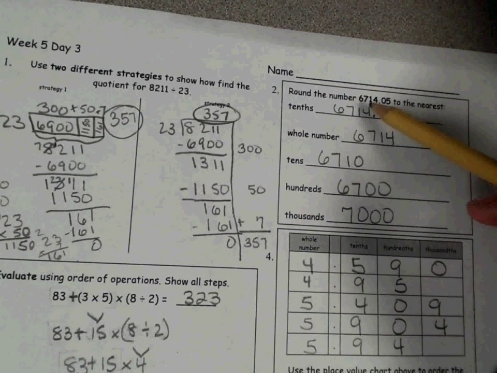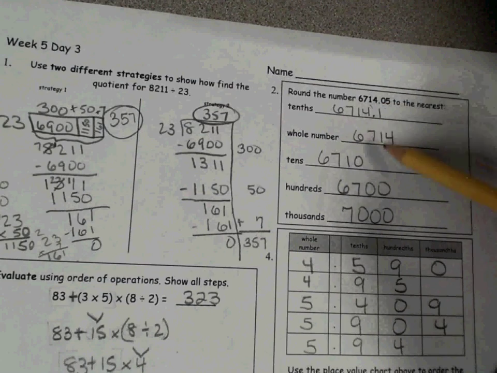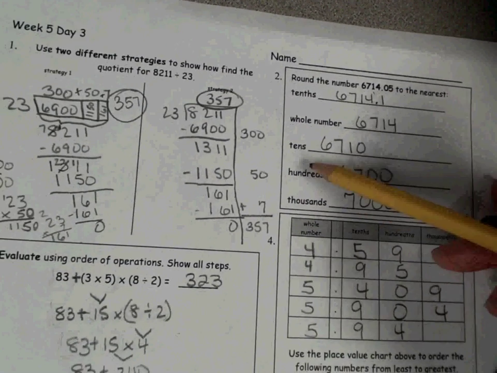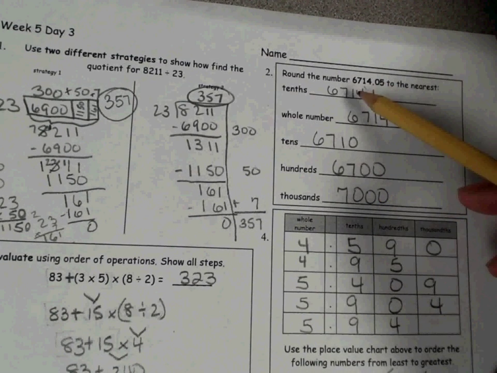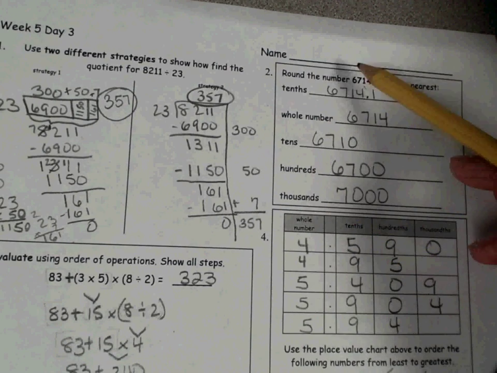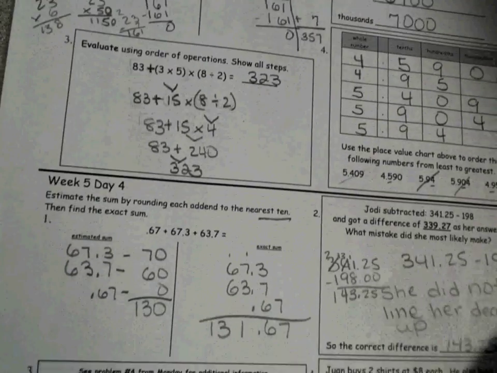Tens place, I look to the right. There's a 4, so that 1 stays the same in the tens place, and I just rewrite that number as 6,710. Hundreds place, there's a 1 next to the hundredths place, so my 7 stays the same. And then thousands place, there's a 7 next to the 6, so I add 1 according to my rounding rules.